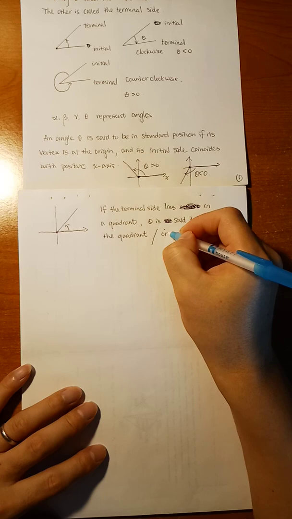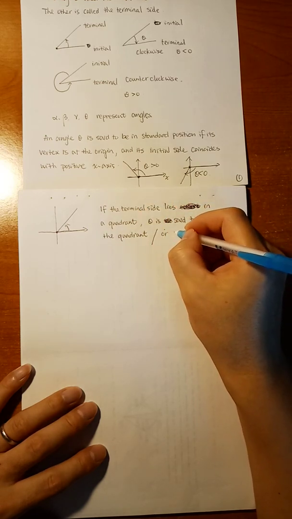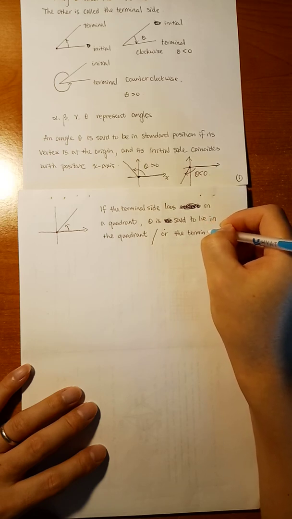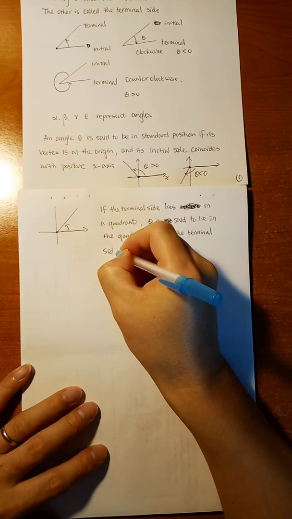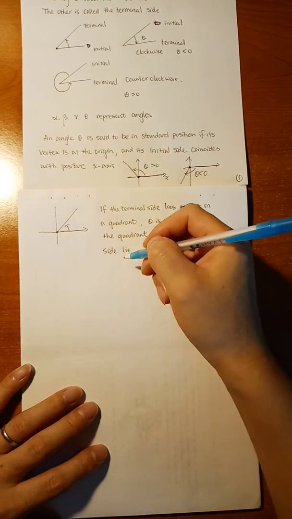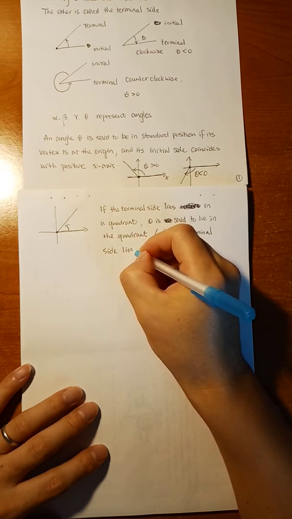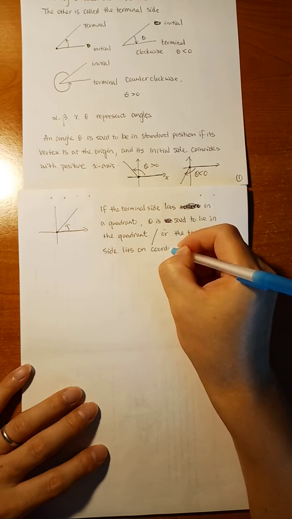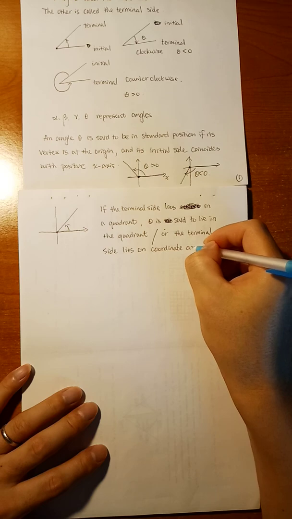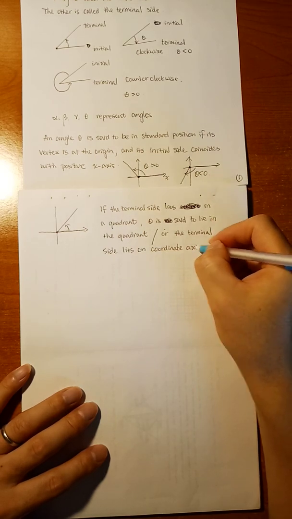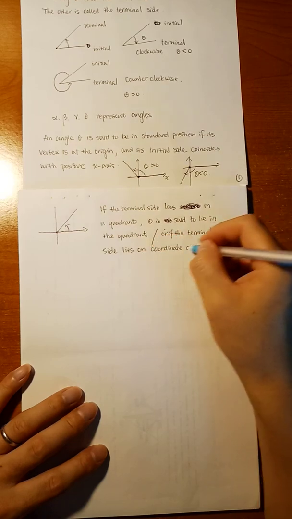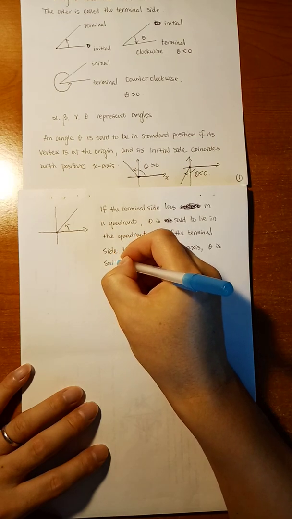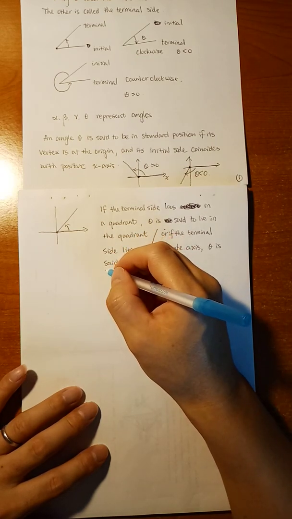Or if the terminal side lies on a coordinate axis, theta is said to be a quadrantal angle.